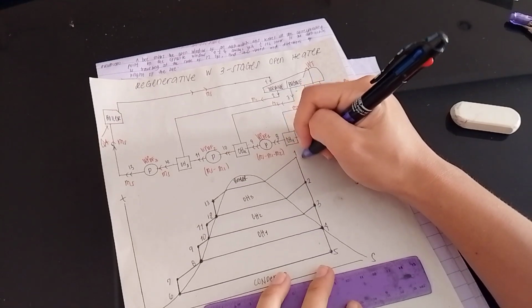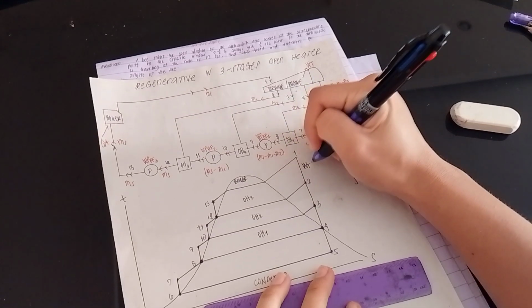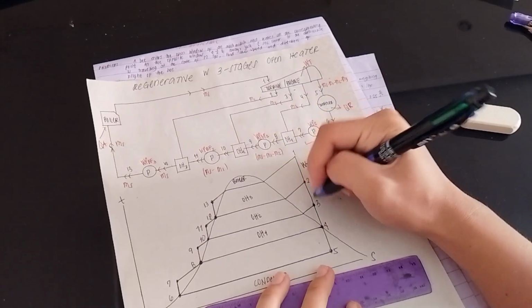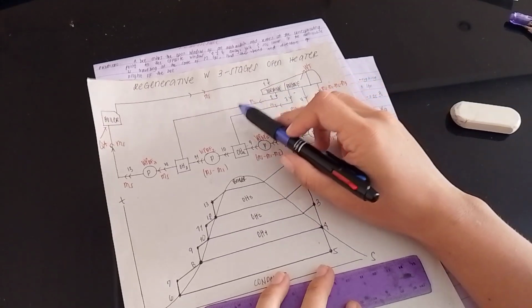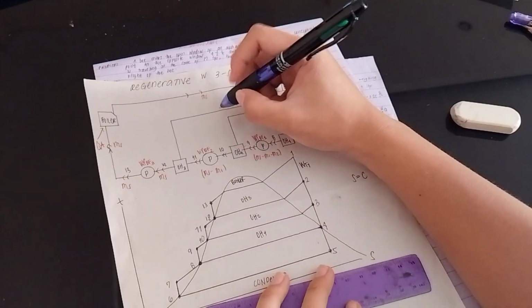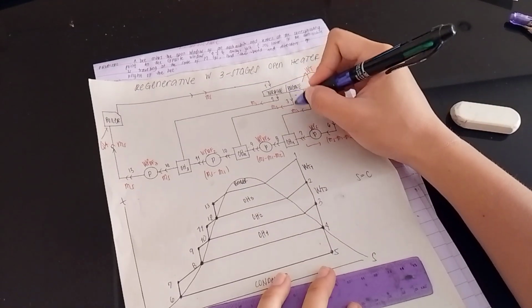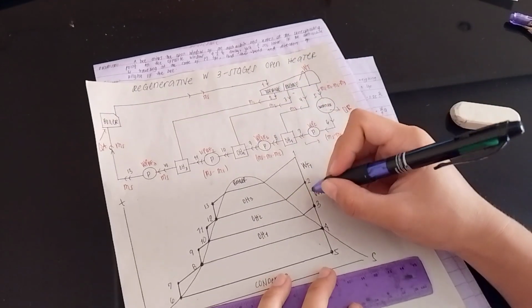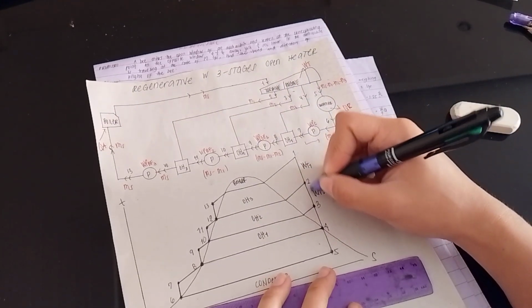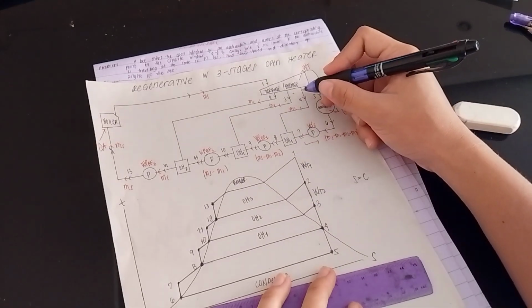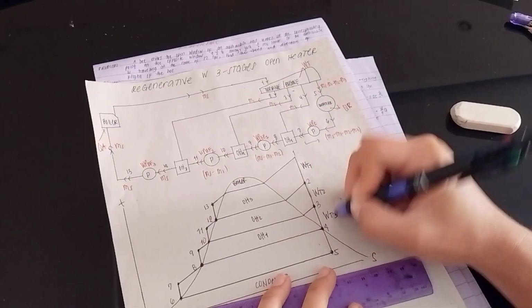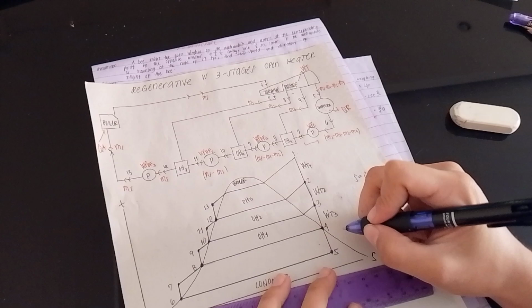This part will be our work turbine 1. Next, we have our work turbine 2, this part. Next, we have our work turbine 3.